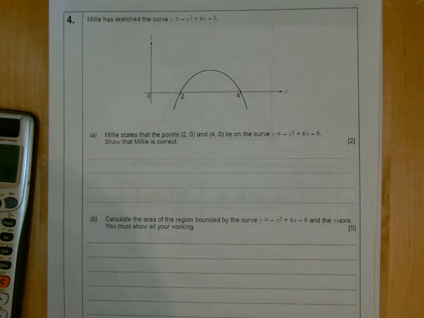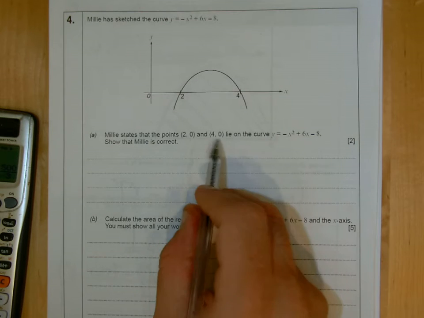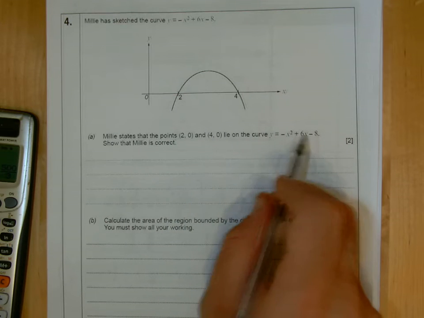Okay, Millie has sketched this curve. Millie states that the points (2, 0) and (4, 0) lie on the curve. Show that Millie is correct. So all you've got to do is show that these coordinates satisfy this particular curve.